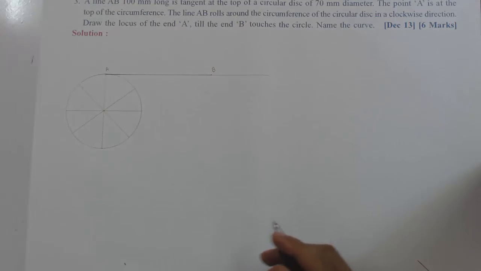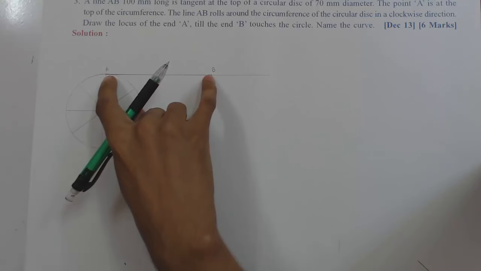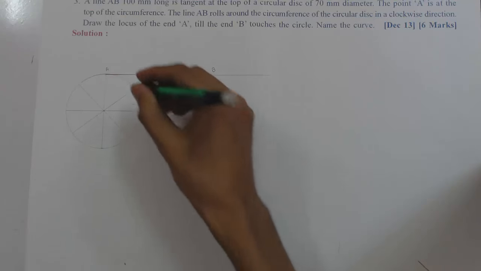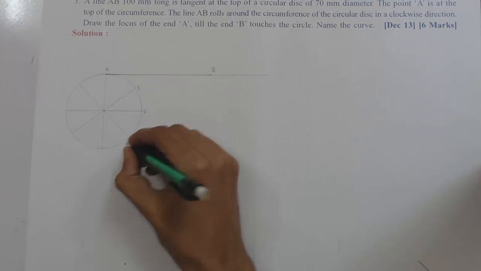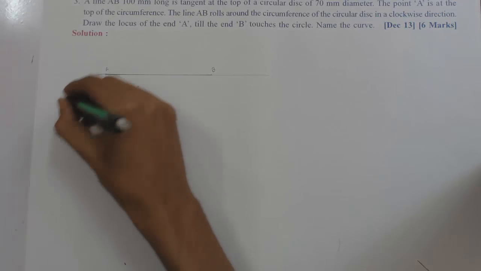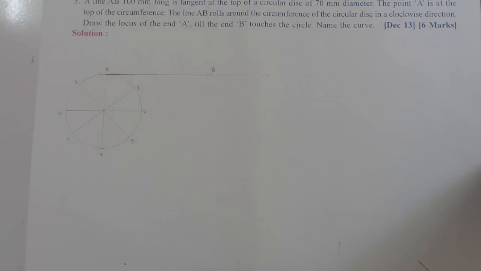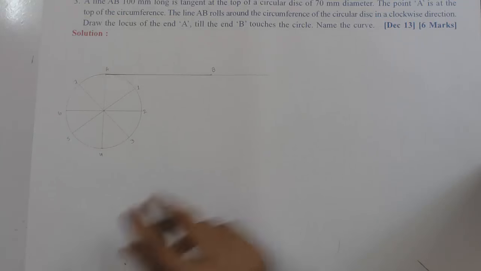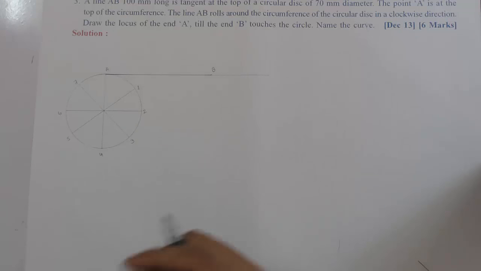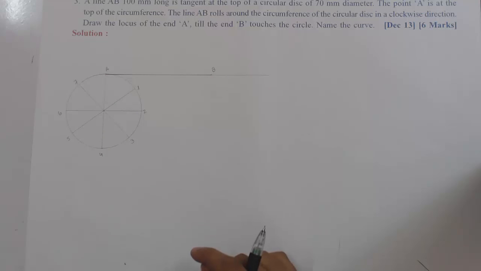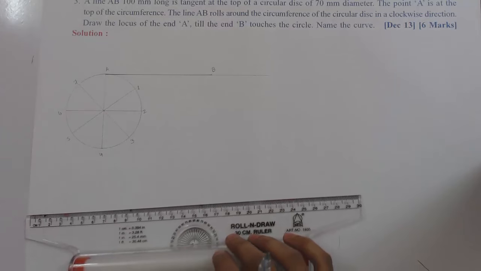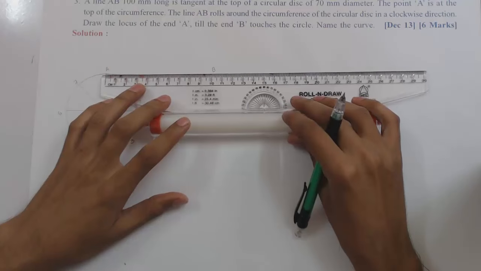Now after dividing the circle into 8 parts, I will name those divisions. Since the line AB is going to rotate in clockwise direction, I'll start numbering in that direction only. So first division, 2, 3, 4, 5, 6 and 7. Okay. Now in case of the previous problem, the length of thread was not given, so we assumed that the length of thread is equal to the circumference. But here the length of the line AB is given as 100 mm. Okay. So first I need to mark the circumference length along the AB only.